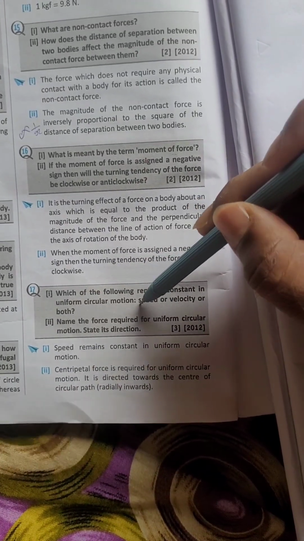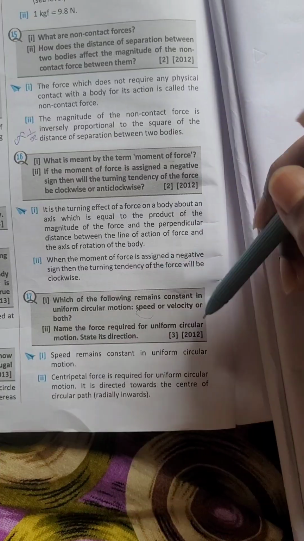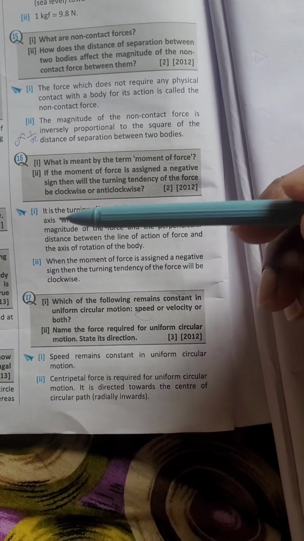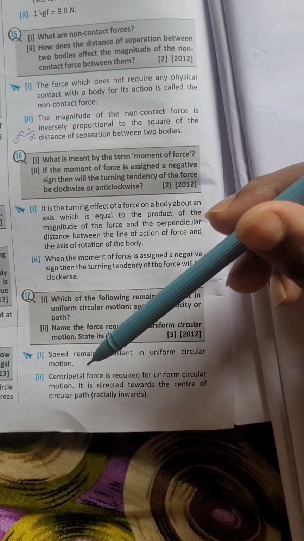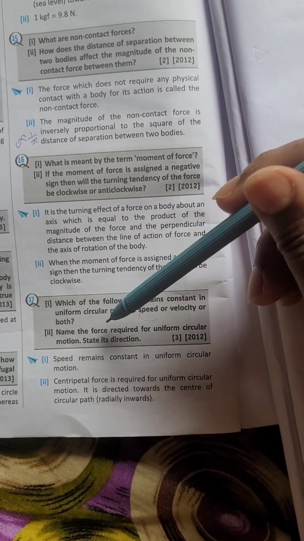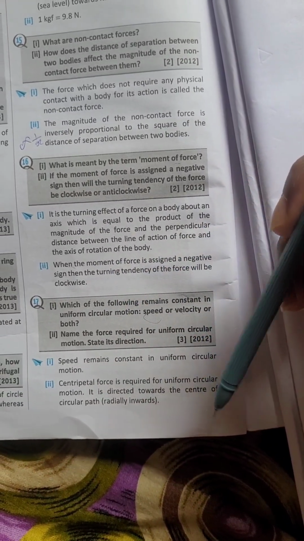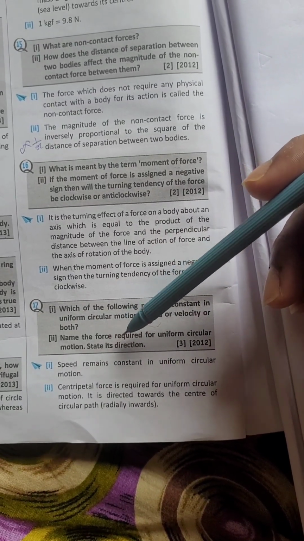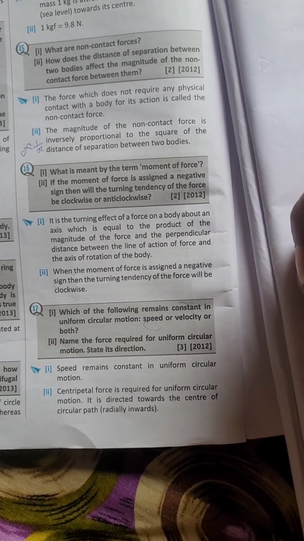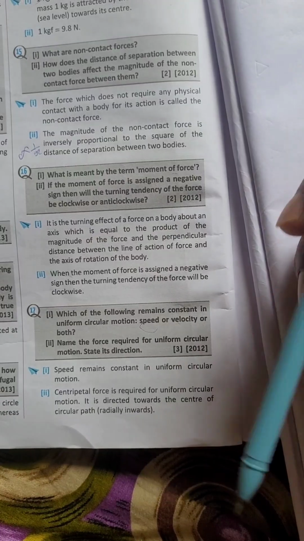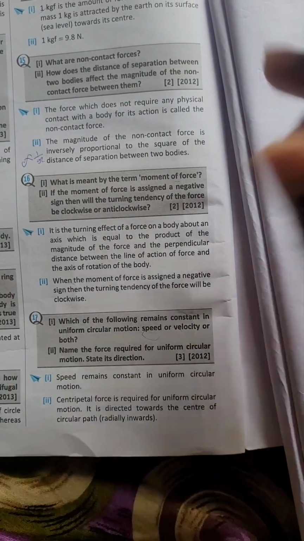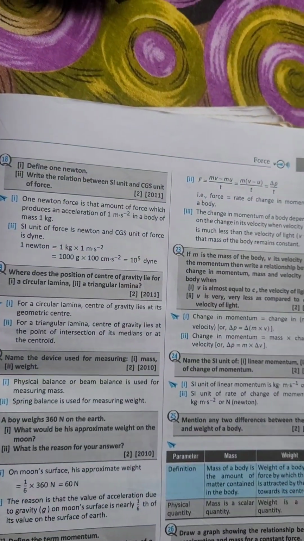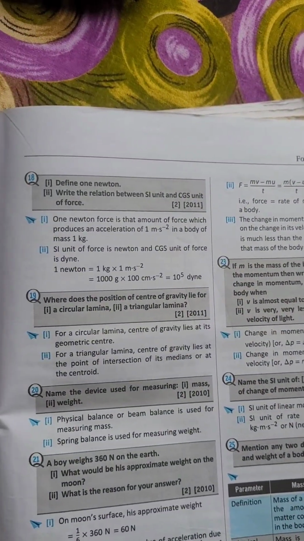This is also done. Which of the following remains constant in uniform circular motion? In uniform circular motion, the speed remains constant, the velocity changes. I have explained it. Name the force required for uniform circular motion. Centripetal force is correct. Tangential force or centripetal force? Only centripetal force.